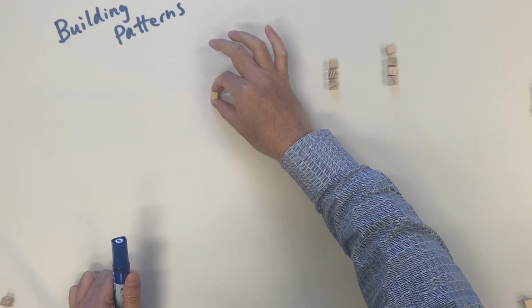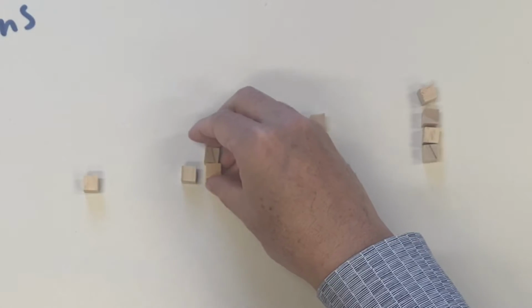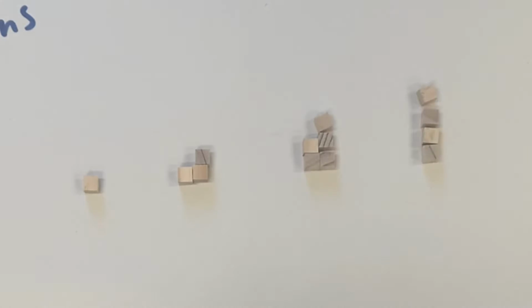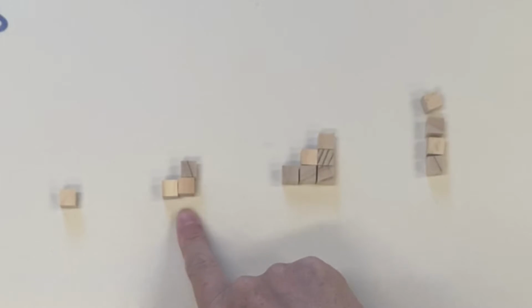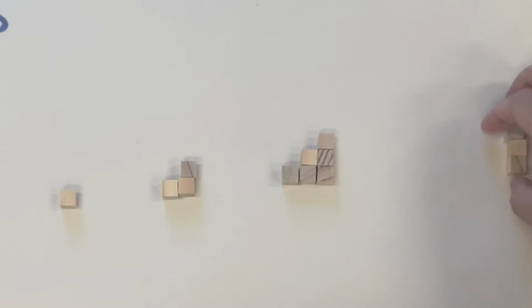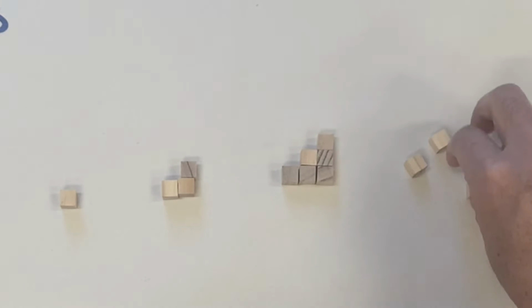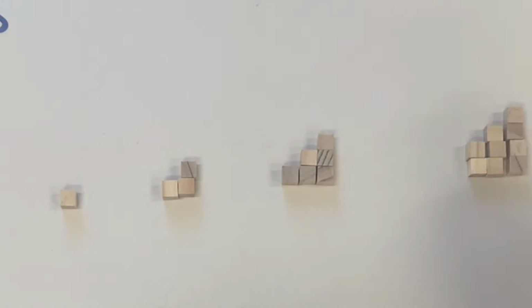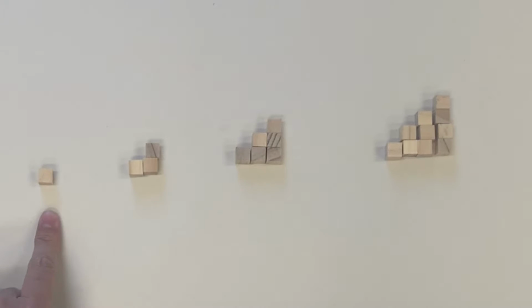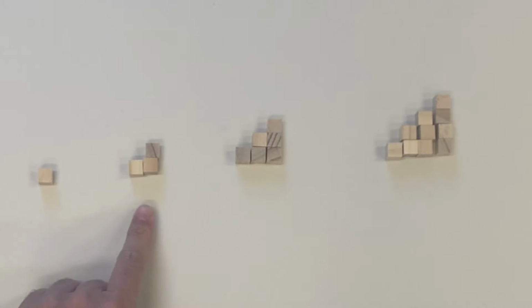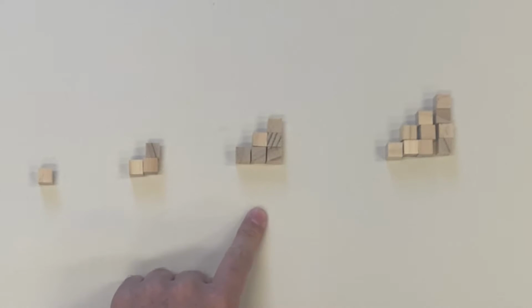So, my pattern looks like this now. Now, can you see what's happening from here? To that, to that. To this. This is the first block, second block, third block, fourth block.